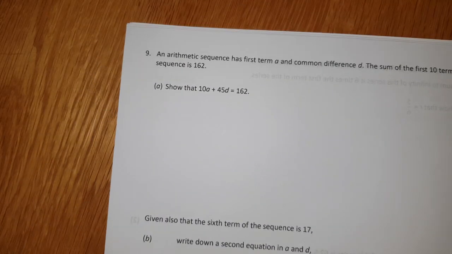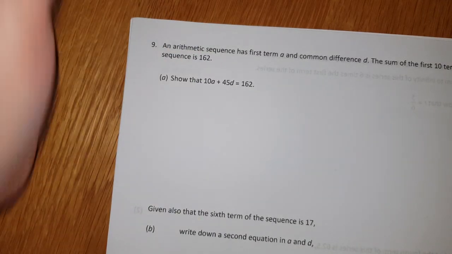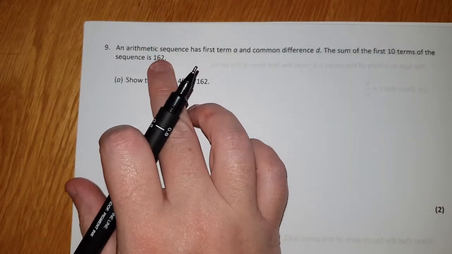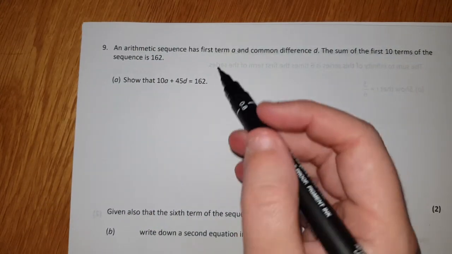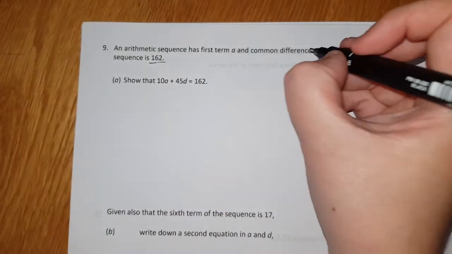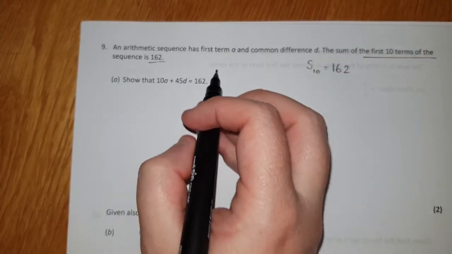Right, question 9. These ones, if I just double check, are you given any formulas? You are given the sum formula for arithmetic, but you are expected to know the standard formula otherwise. But we've got the sum of the first 10 terms is 162. So I know the sum to 10 equals 162. We want to show this equation.